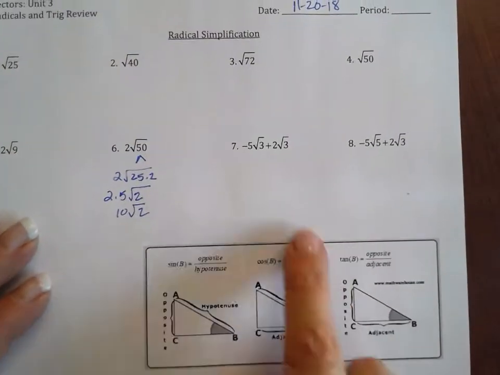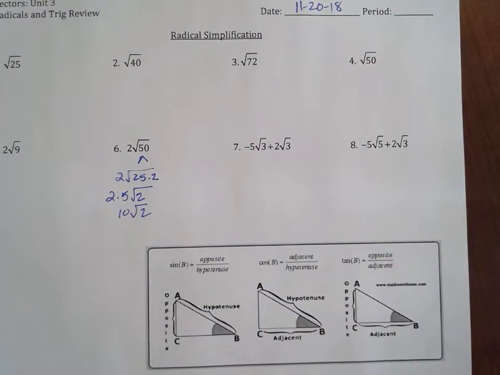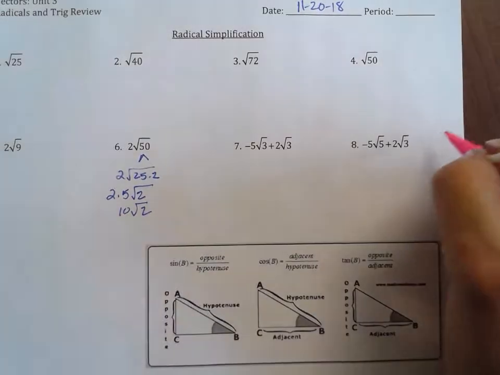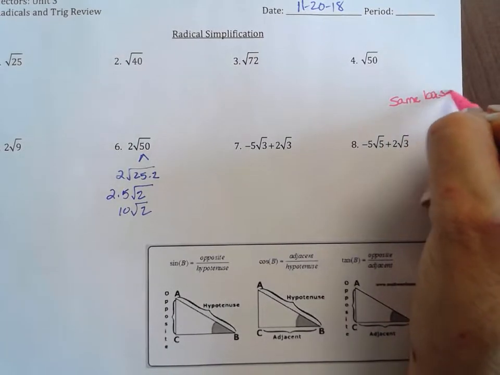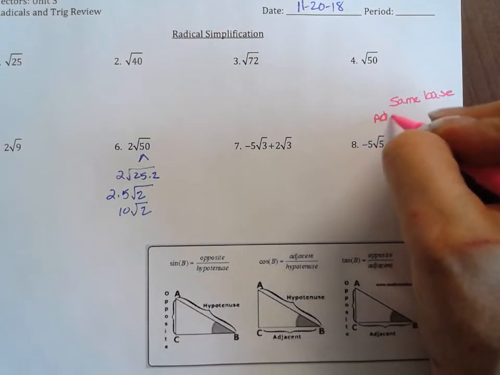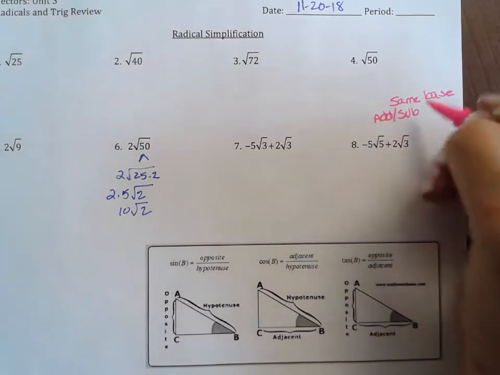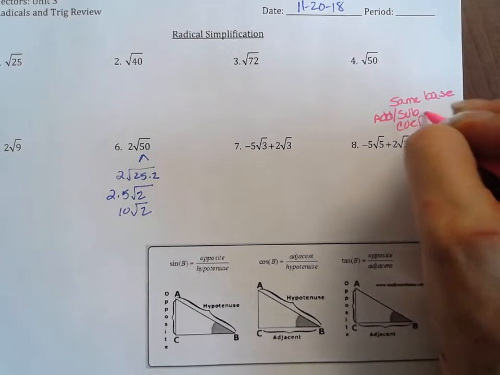Do you remember the rules for adding and subtracting? They have to have the same base. Then you just add or subtract the coefficient.